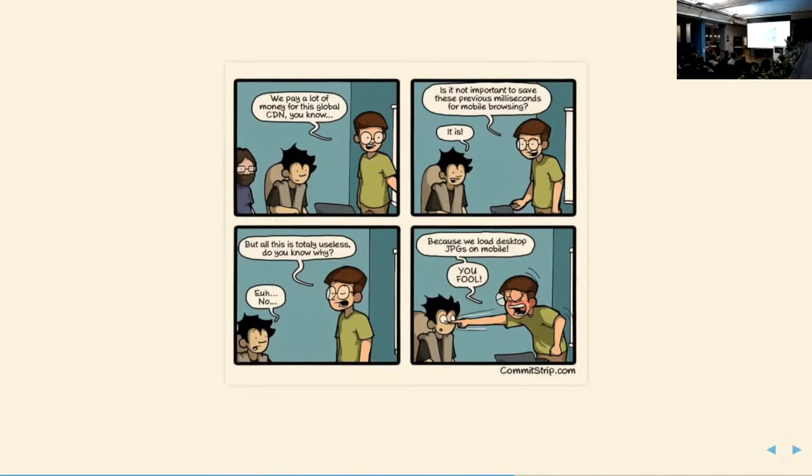As the guy on the left in green says, we pay a lot of money for this global CDN, you know. It is not important to save these precious milliseconds for mobile browsing. Oh, it is. But all this is totally useless. Do you know why? No. Because we load desktop JPEGs on mobile, you fool.